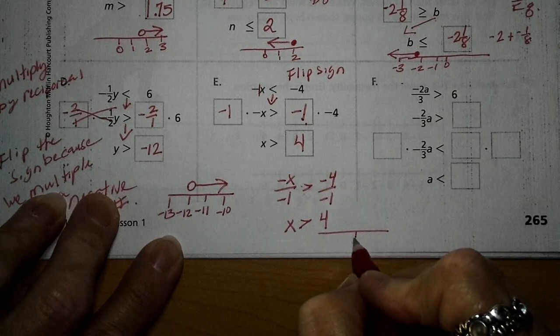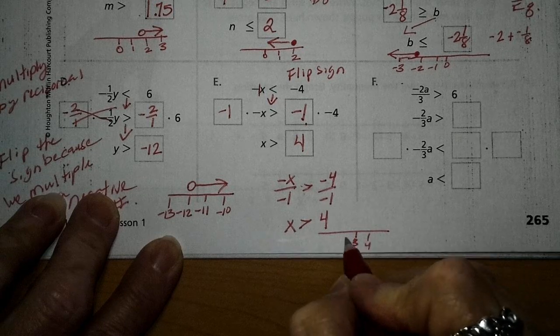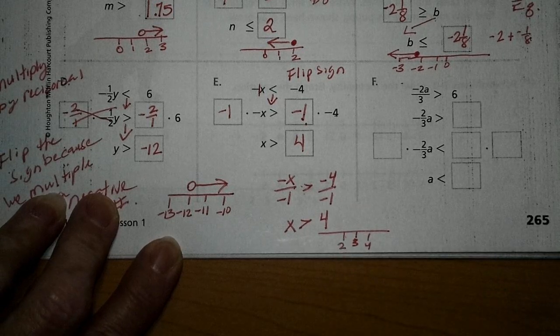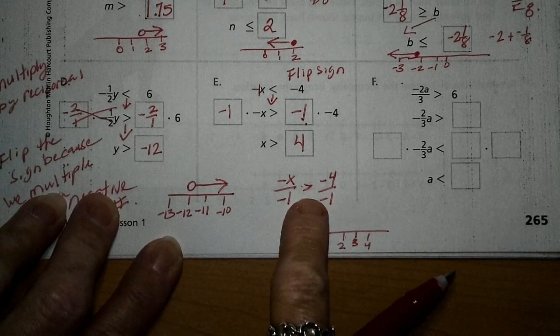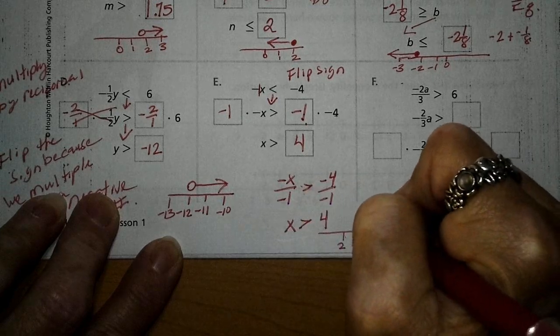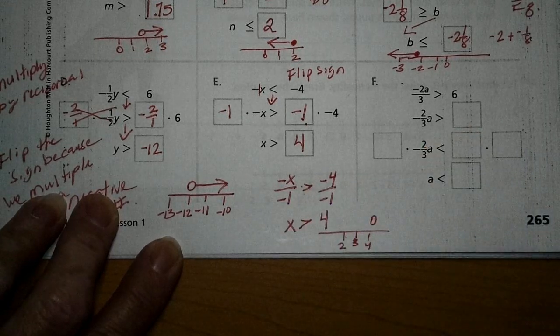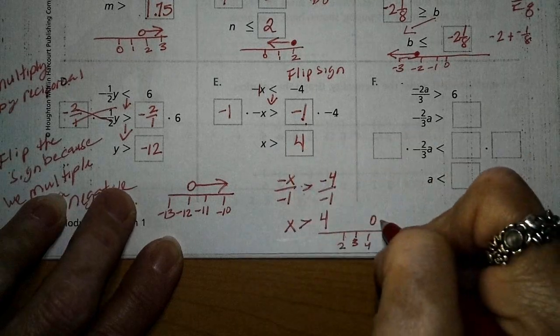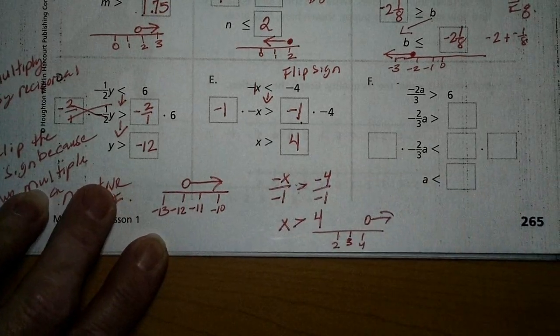So 3, 4, and let's say this is 2. There's no line, so open circle, and x is greater than, so it would go in that direction.